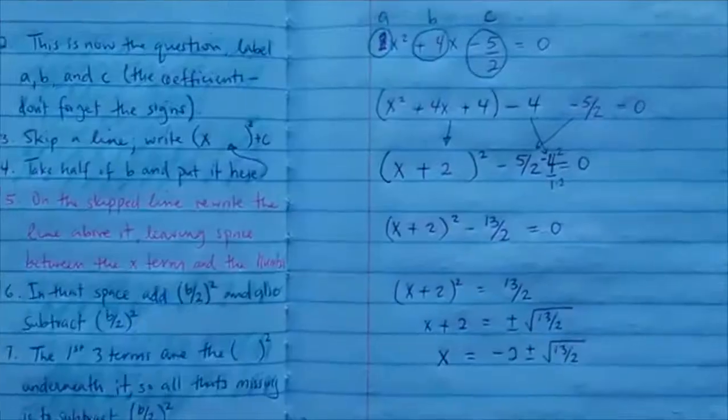So that's it. That's how you complete the square. It's really, really, really simple. You just need to practice. So let's practice.